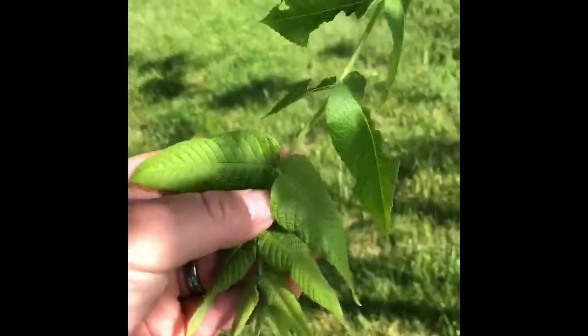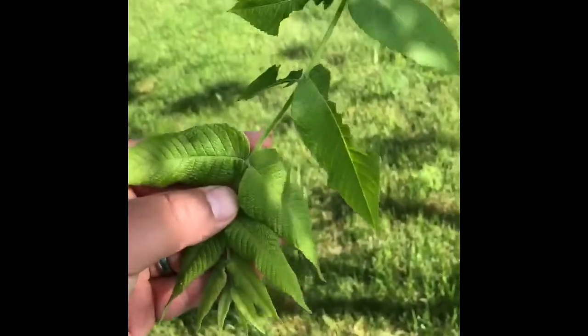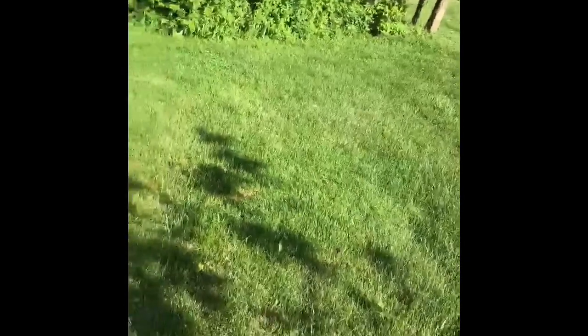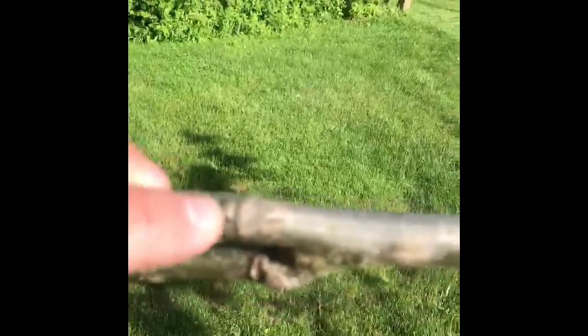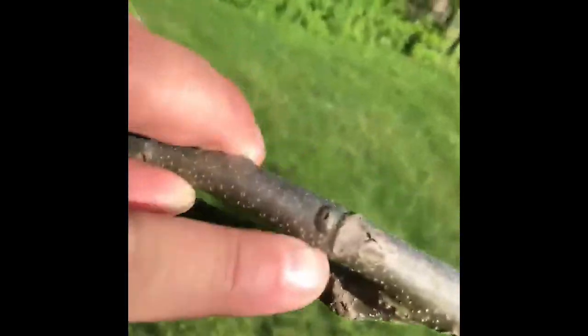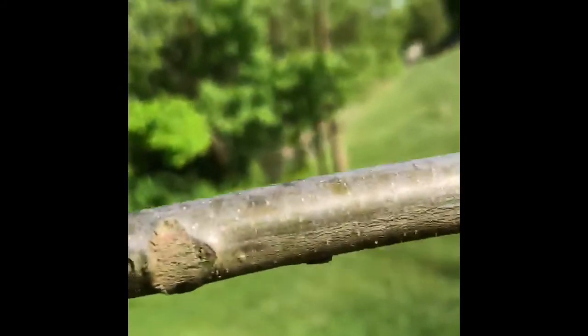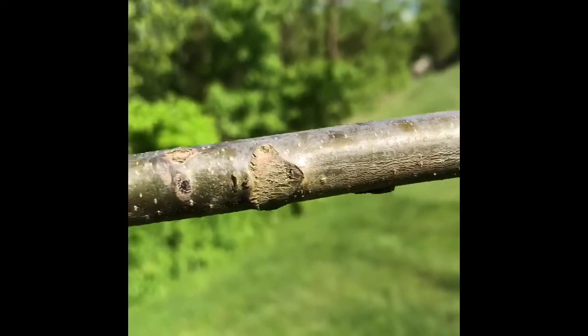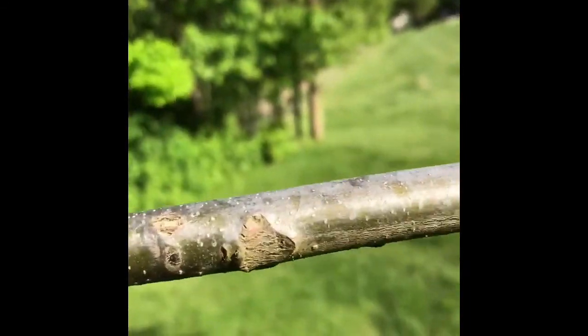Now these were... Spring's a little late this year, so these aren't leafed out fully yet. They've got a really cool leaf scar. Leaf scar is right here. Some people think they look like a monkey face. This one's grown over. There's a good picture of one. Big, huge leaf scar where the leaf used to be.